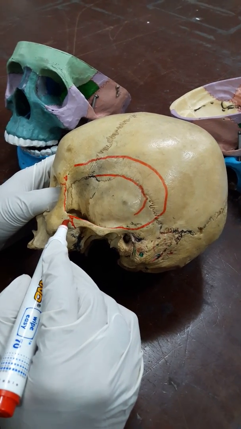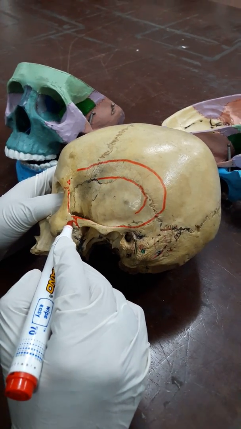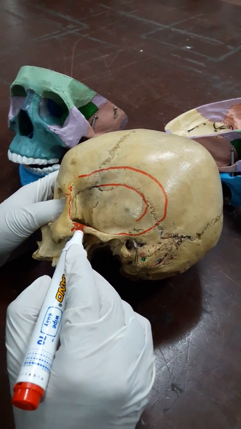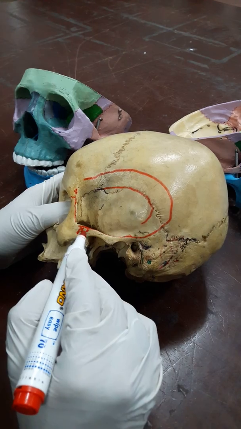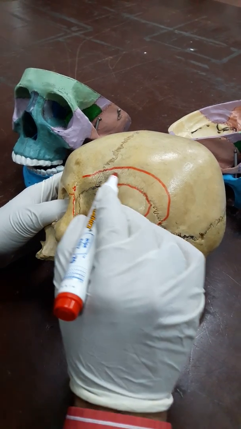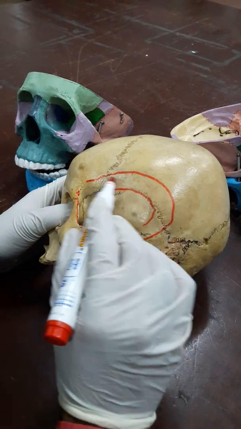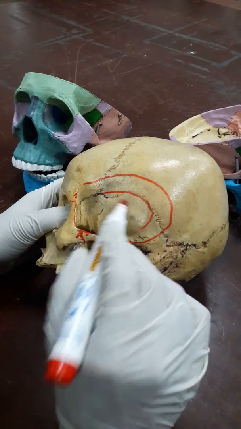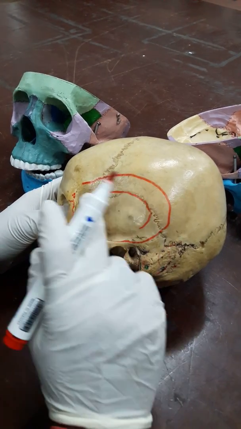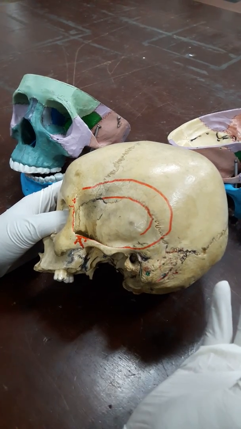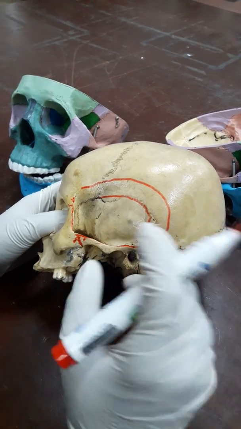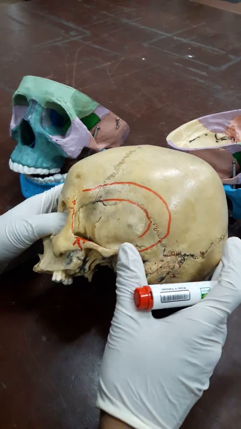This is the temporal process of the zygomatic bone, and this is the zygomatic process of the frontal bone. They make a suture here. The rest is the floor of the temporal fossa. This fossa is occupied by the temporalis muscle and temporal fascia.